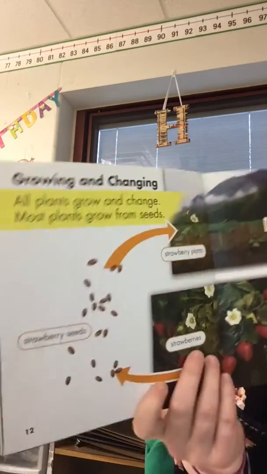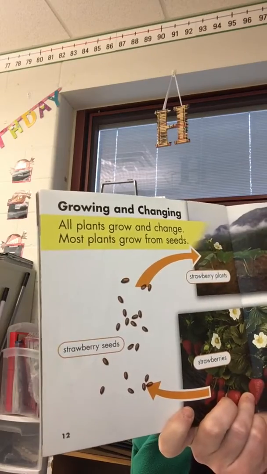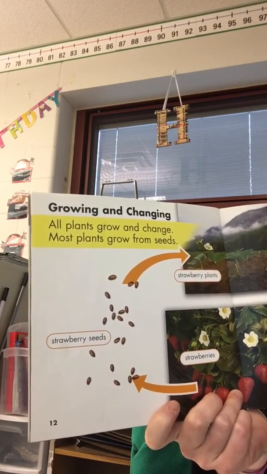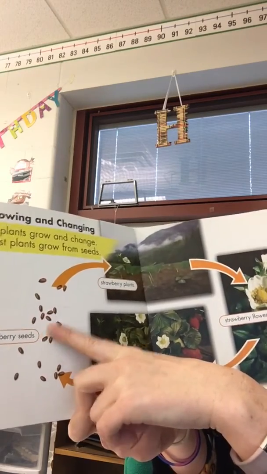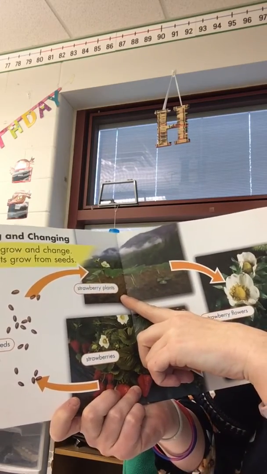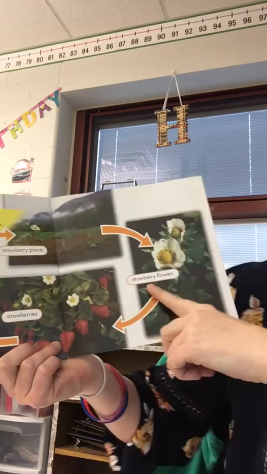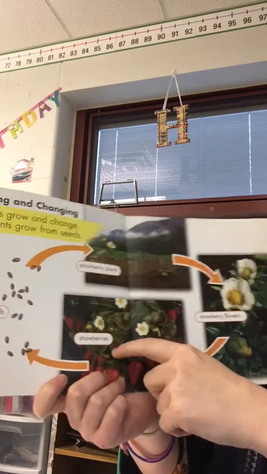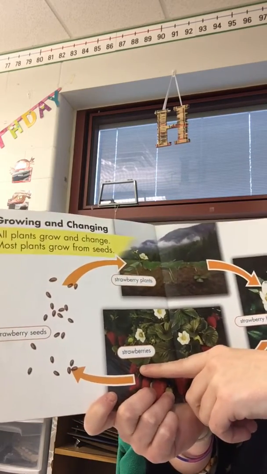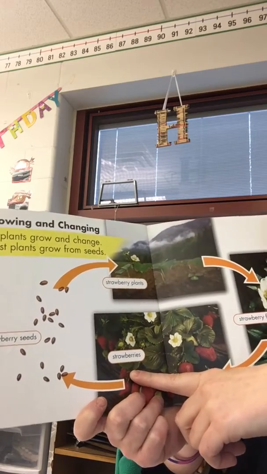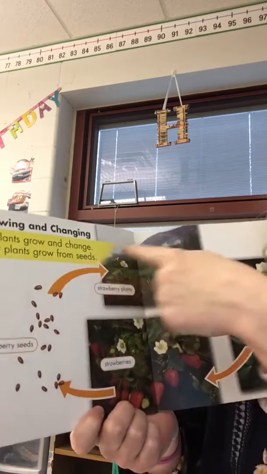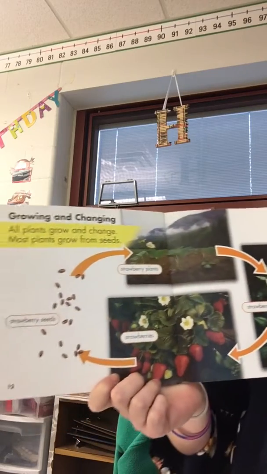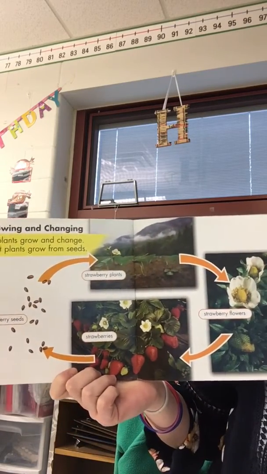Growing and changing. All plants grow and change. Most plants grow from seeds. So we have strawberry seeds, which grow into strawberry plants, which have strawberry flowers, which then turn into strawberries. And the cycle goes around again because those fruits have seeds in them, and you can go back around the cycle again. So that's the cycle of a plant.